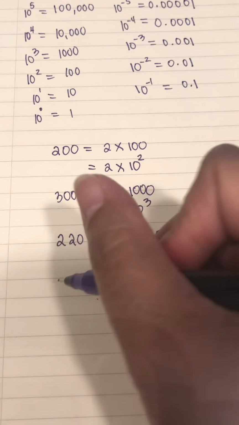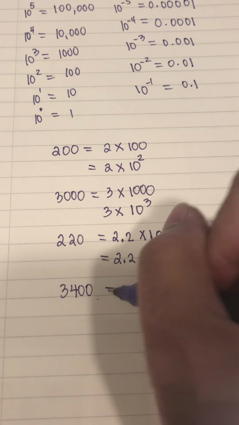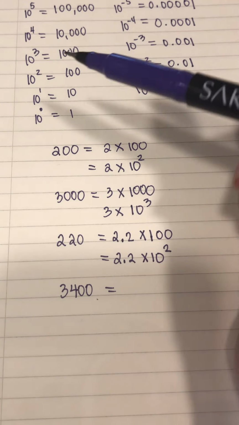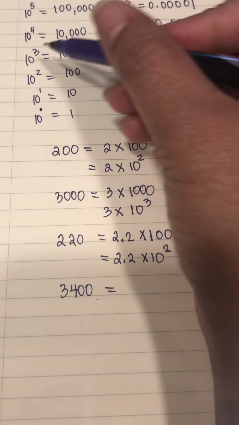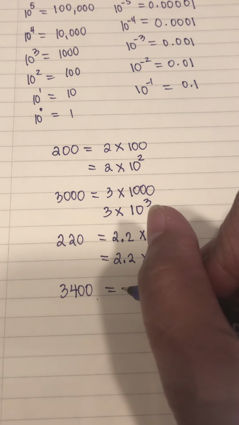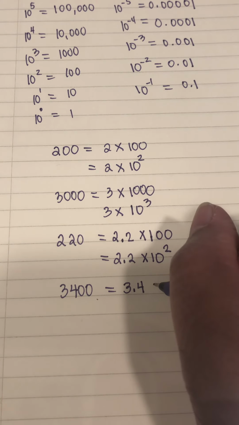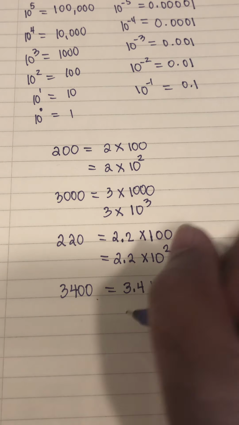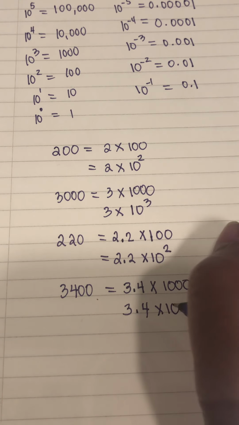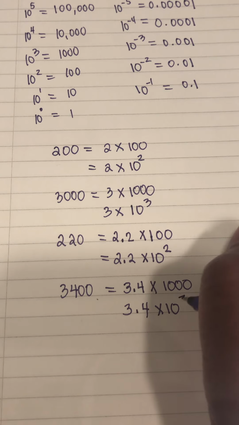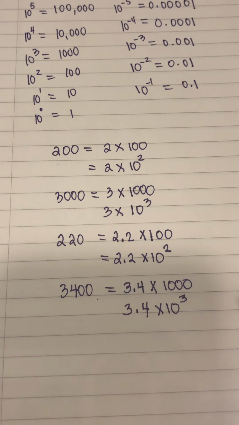And then let's see, 3,400. Okay, so now I'm going to use my thousands. So that's 3 1,000s. Okay, so 3.4 times 1,000. So 3.4 times 10 to the power 3, because 1,000 can be written as 10 to the power 3. All right.